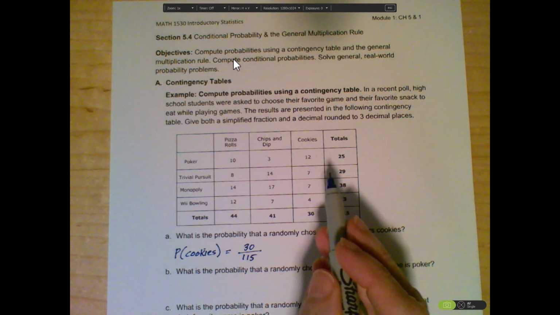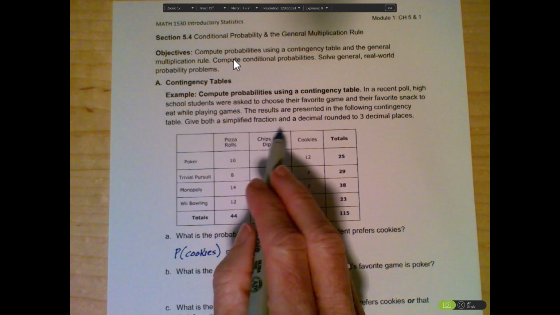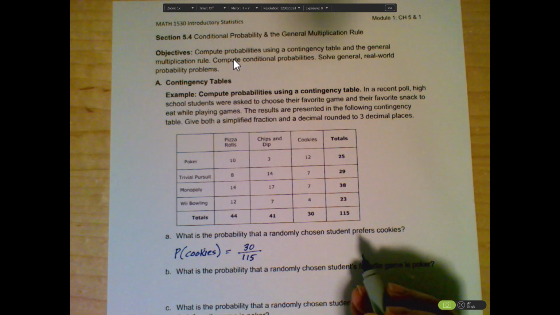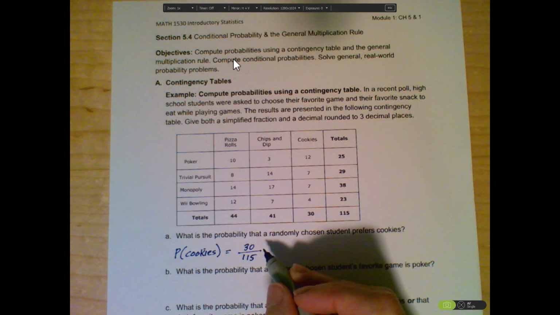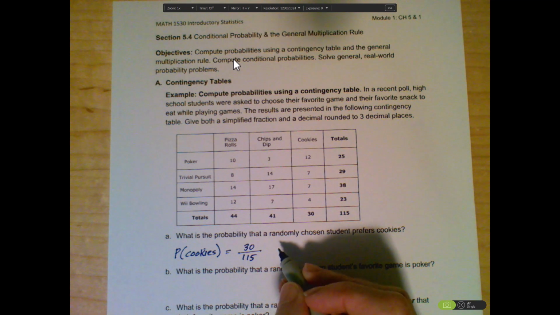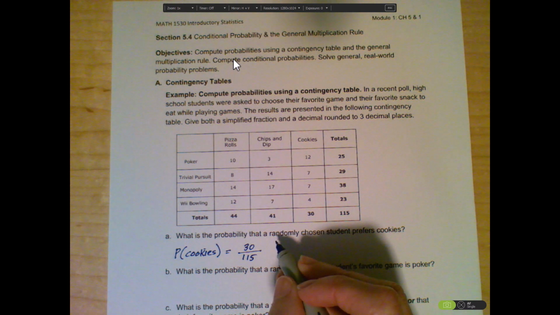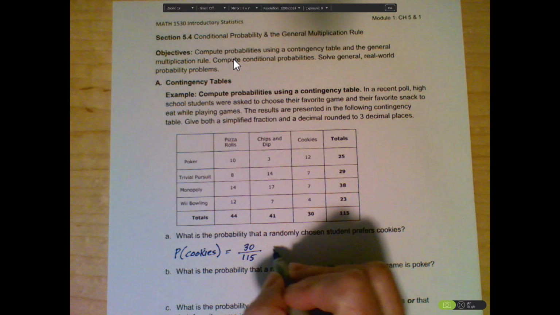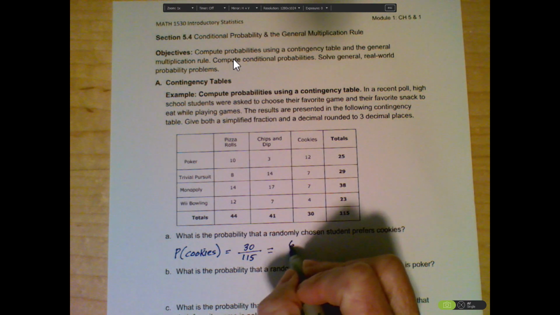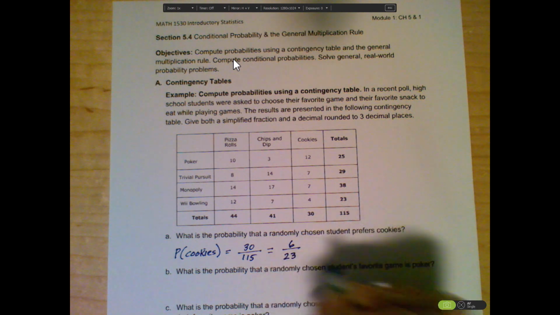Now it says give both the simplified fraction and a decimal rounded to 3 decimal places. So first we do have to simplify. Now remember how to do that. You can use your TI-83 or 84 calculator. You type 30 divided by 115, get that result, then hit the math key, and then enter, and that should give you your simplified fraction of 6 over 23.